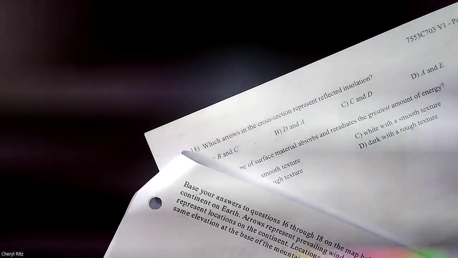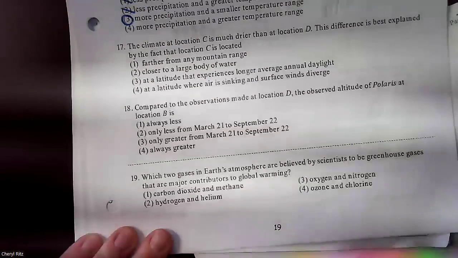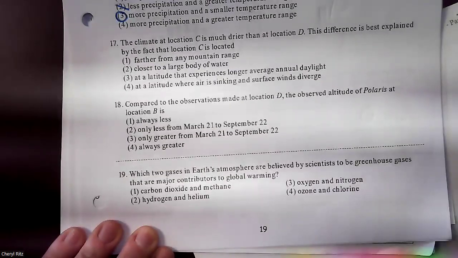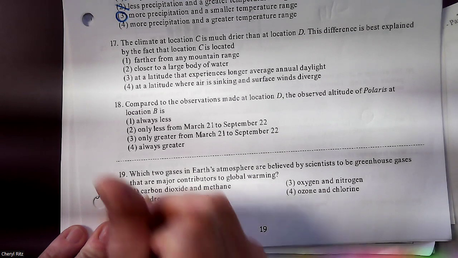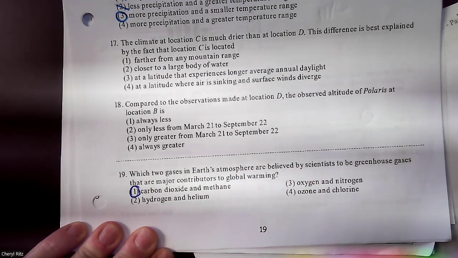Well, 19 you didn't have to do, but I can go over that one anyway. Which two gases of the Earth's atmosphere are believed to be greenhouse gases? This was a list you just had to memorize. Carbon dioxide, methane, and water vapor are the 3 major greenhouse gases.